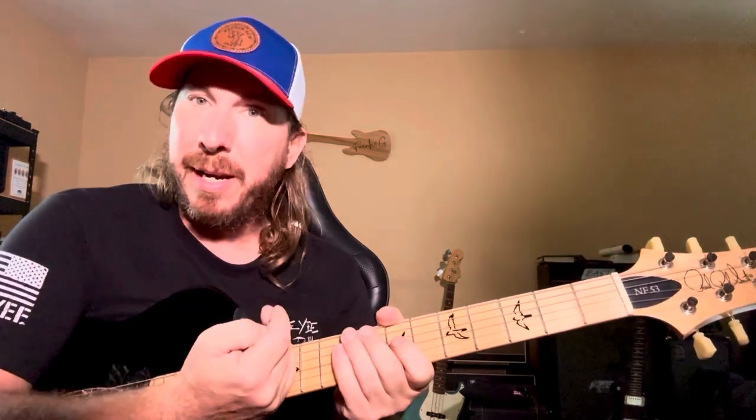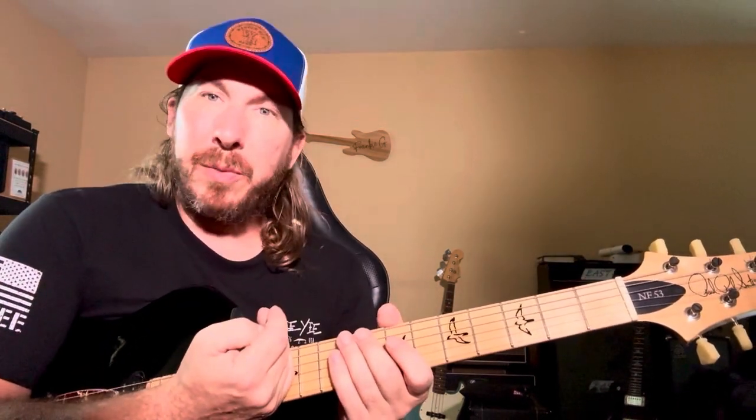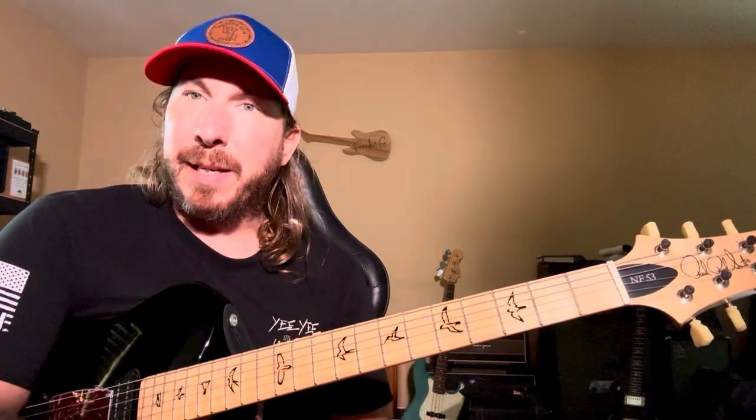If you can understand the distance between strings and the notes within the strings, it's going to streamline it.